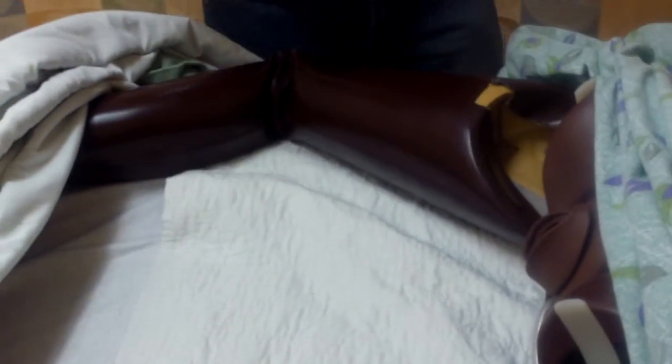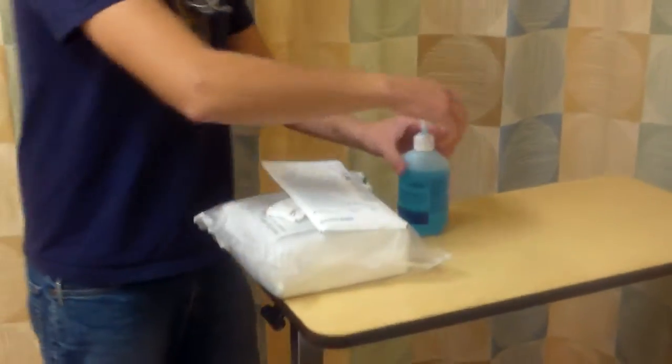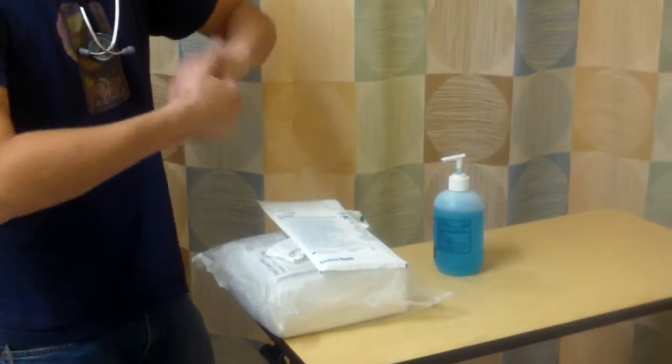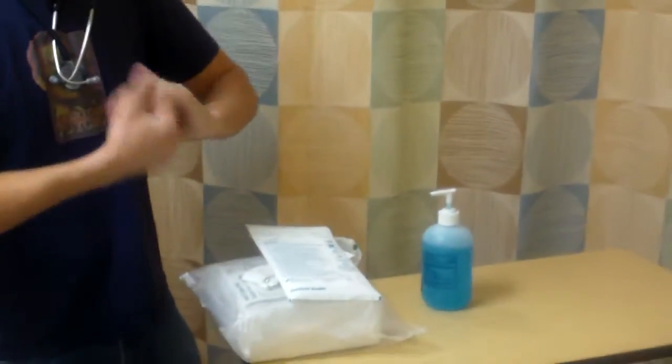So then after I did pericare, then I would go ahead with some more hand hygiene after all that, and I would document everything that I did. So now I'm ready for the Foley catheterization.